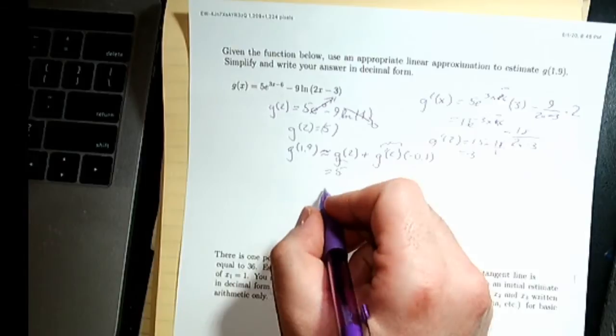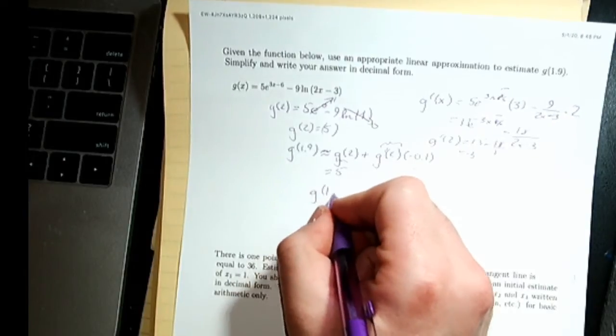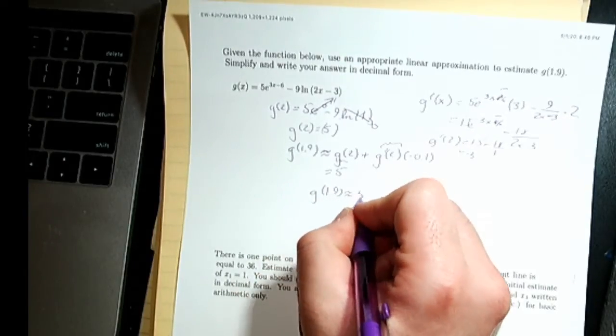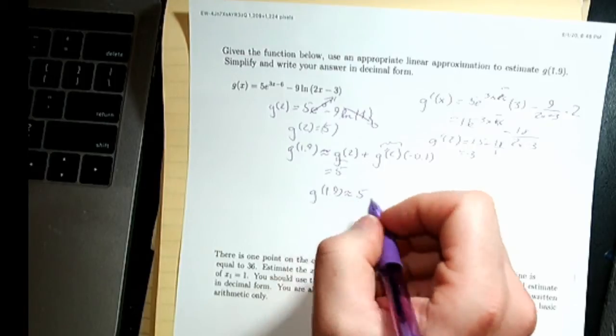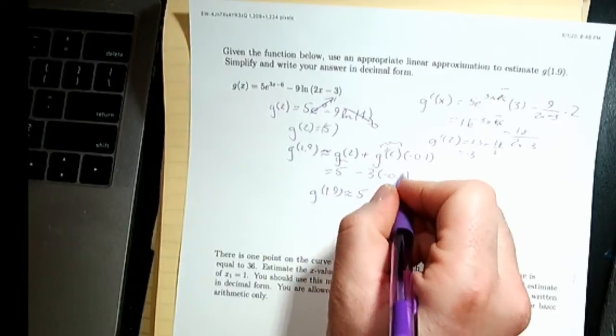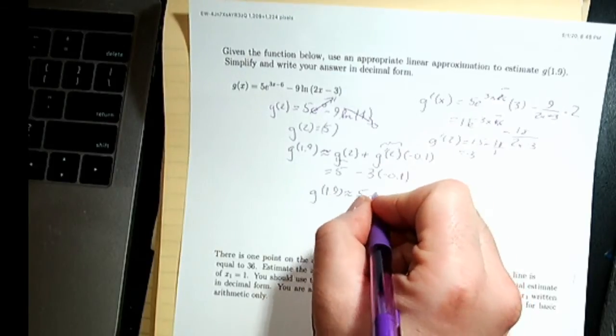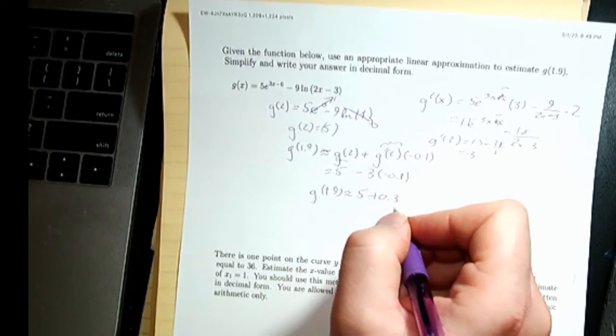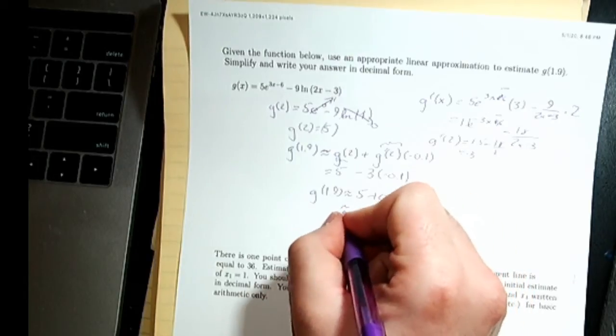So what's g of 1.9? Well, it's about equal to 5 minus 3 times minus 0.1. So 5 minus, so plus 0.3. So it's about equal to 5.3.